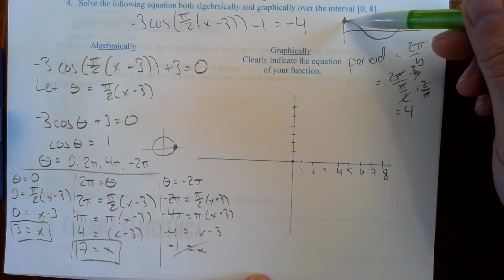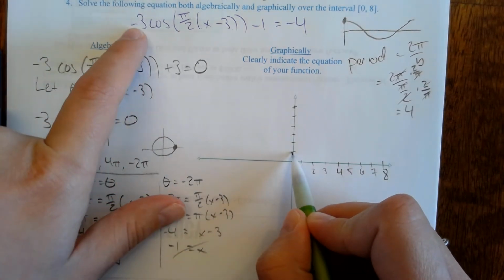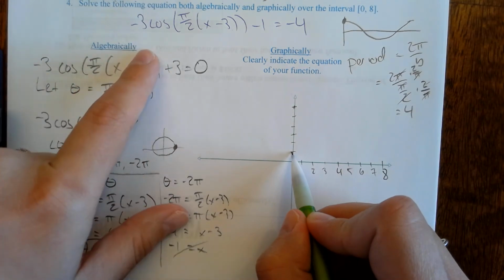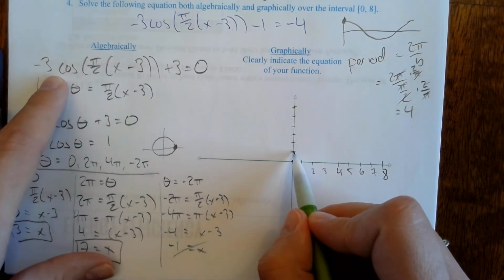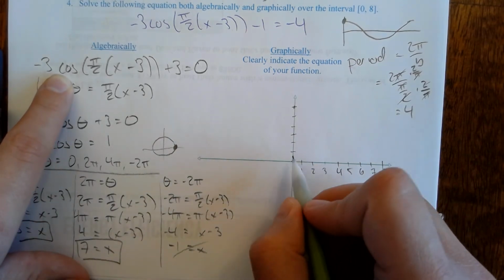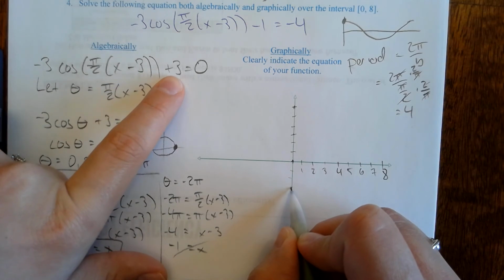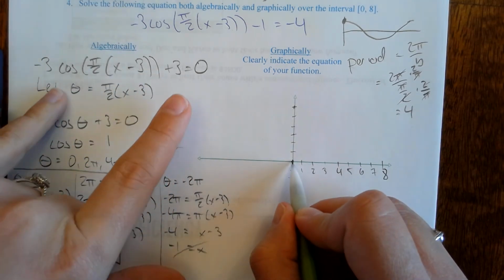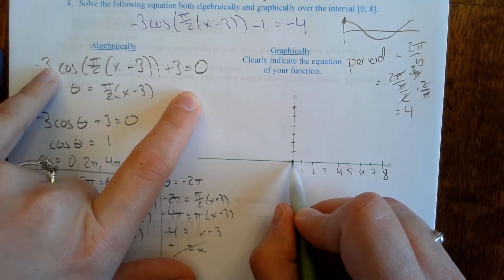So starting at the maximum, normally I'm at 0, 1. I'm going to have a vertical reflection and stretch by -3. So 1 times -3 would be -3. So 1, 2, 3, down. But then I'm going to go up 3. So I'm just taking care of the vertical parts first. So I'm going to be at the minimum to start off.